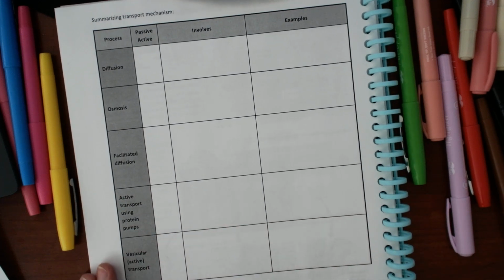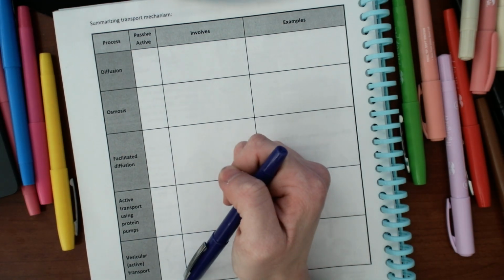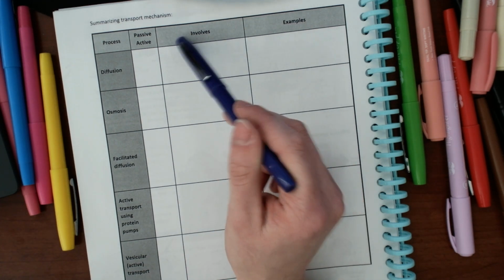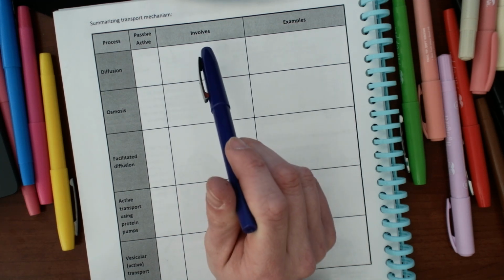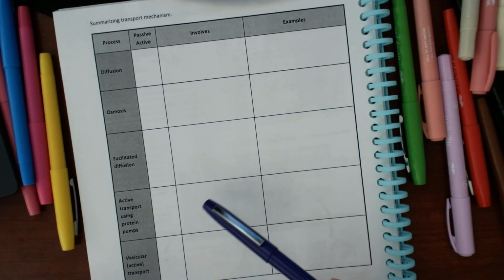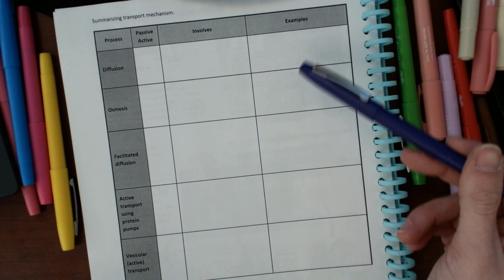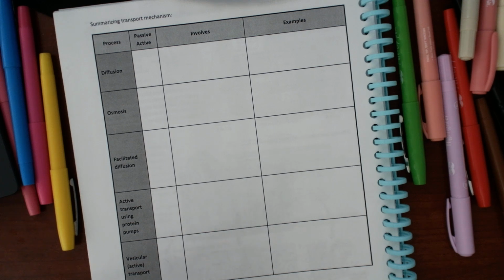For your last page, as a test of how well you know it, I want you all to fill this one out on your own using what you learned. Complete your final page. P or A for passive or active. What does it involve? A concentration gradient. What moves through it? Does it involve any other pieces like aquaporins, proteins, vesicles, protein pumps? And then at least one example for each one. That's the part I'll give you feedback on before I pass this back. And you should be good. Good luck.